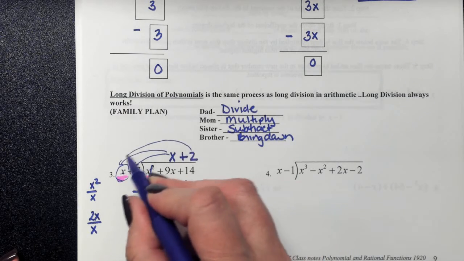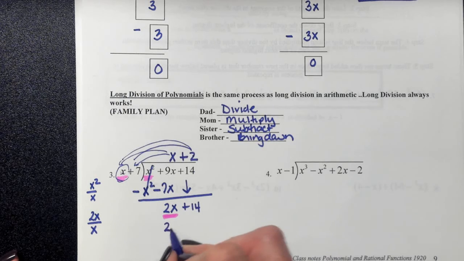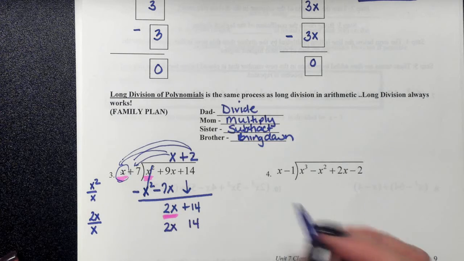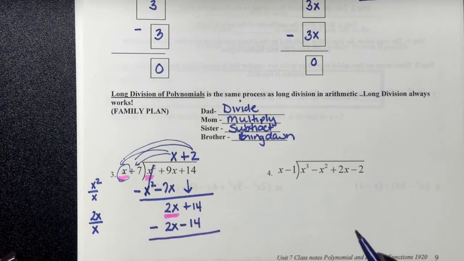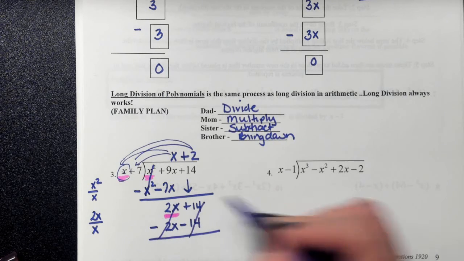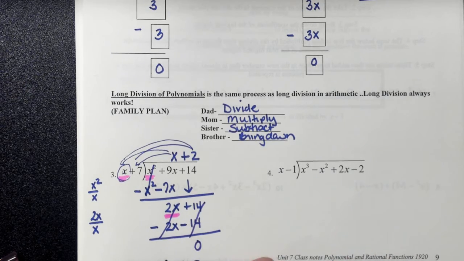Again, distribute the 2 to each term on the outside. 2 times x is a 2x. 2 times 7 is 14. And then I'm going to subtract, so I'm going to distribute the subtraction sign all the way across. The 2x goes to 0, 14 minus 14 goes to 0. So there is no remainder. So my answer is just x plus 2.